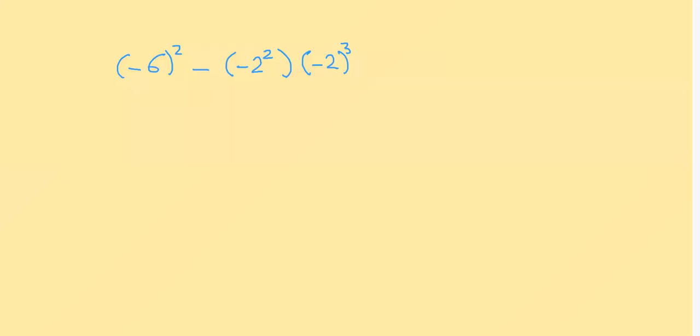So here's a question that a lot of students confuse the signs and they don't know what kind of answer they're going to end up with. But anyways, let's just make this clear for everybody. So first of all, this (-6) squared, because it's inside the brackets, is going to give you positive 36.